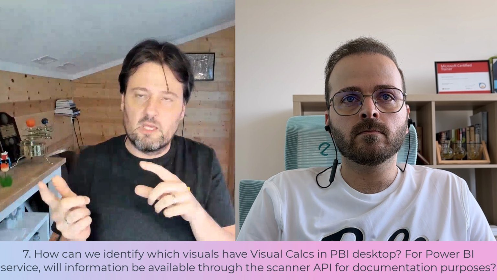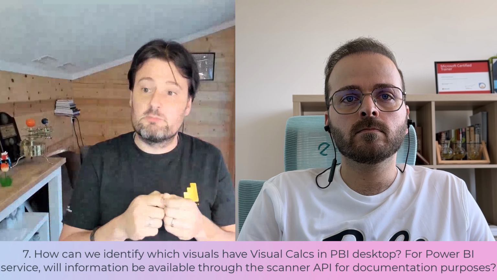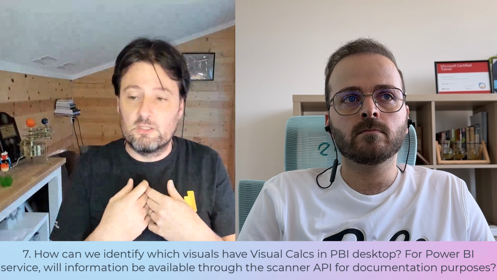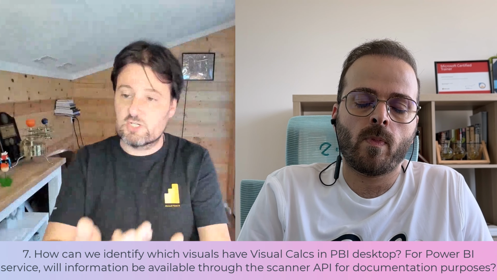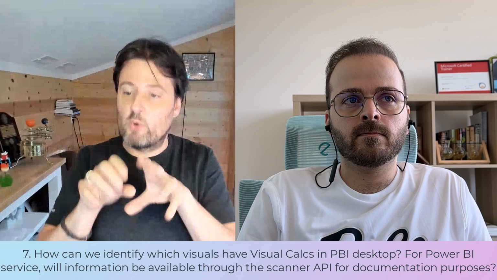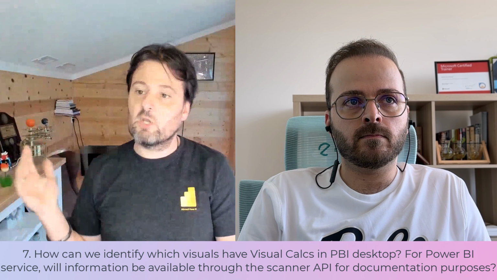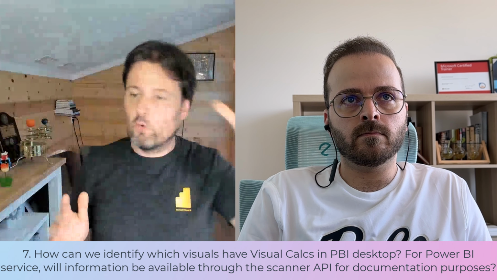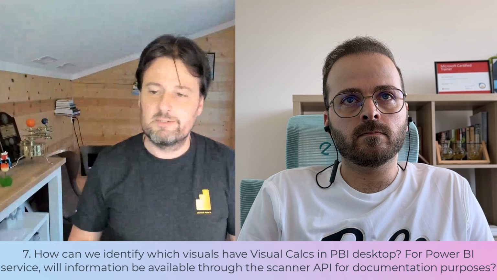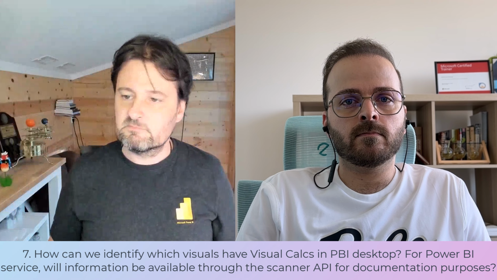And so in that way, the ability to scan for visual calcs using the scanner API can also be a way for the admin to communicate to the end users, and see what they are doing and be proactive about it: okay, in my next version of the enterprise semantic model, I'll add the measure that you all have been creating as a visual calc, right? And then you can just replace the visual calc with that measure. That's great. Does that make sense?